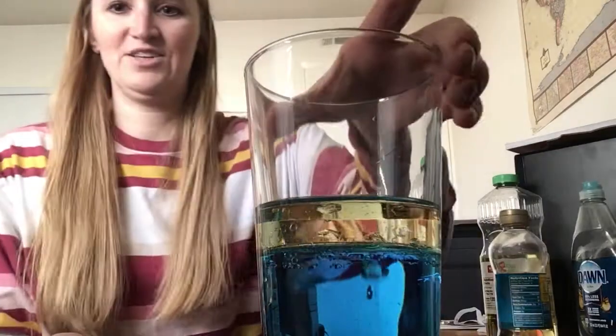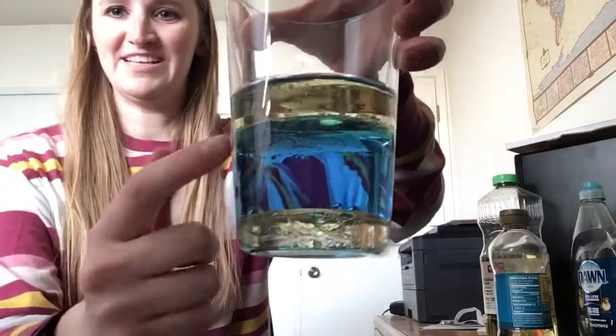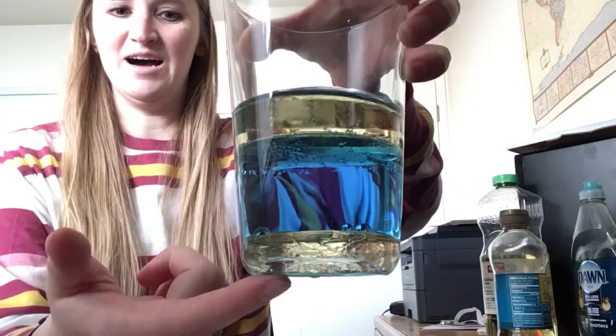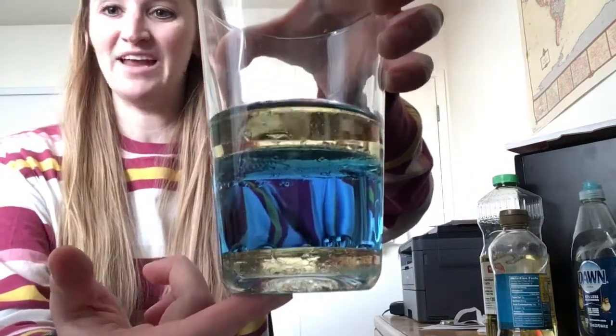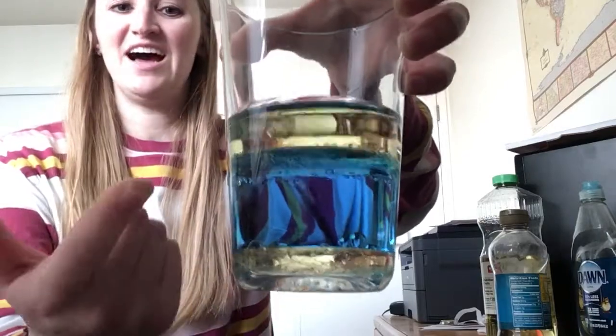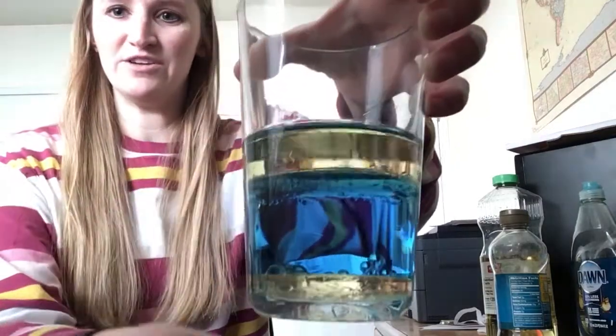All right. So here we go. We can see I have my corn syrup down at the bottom, and whatever syrup you use, this is what you will notice. I have my water in the middle with my oil on top.